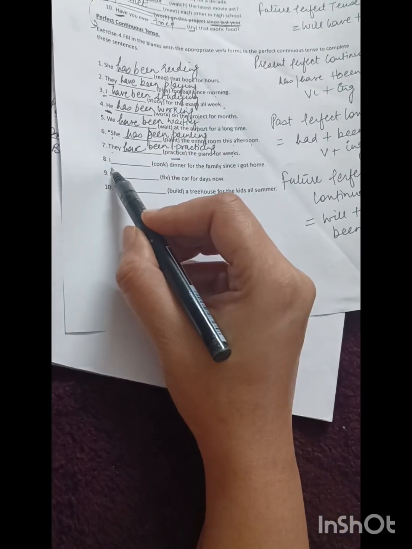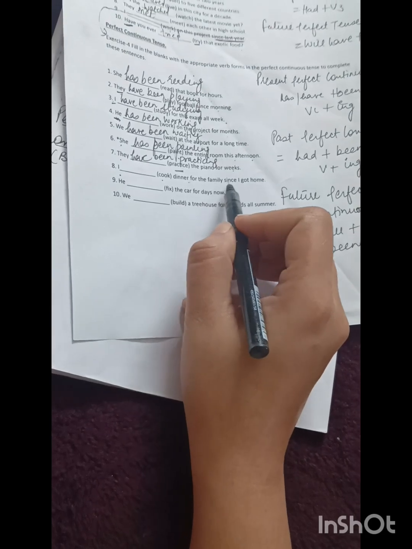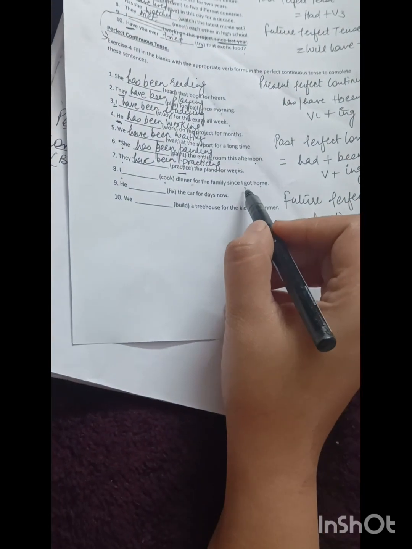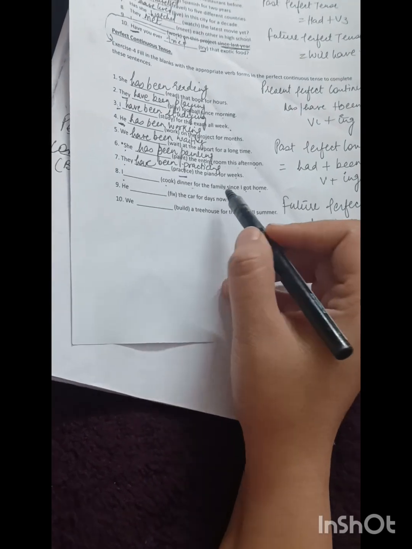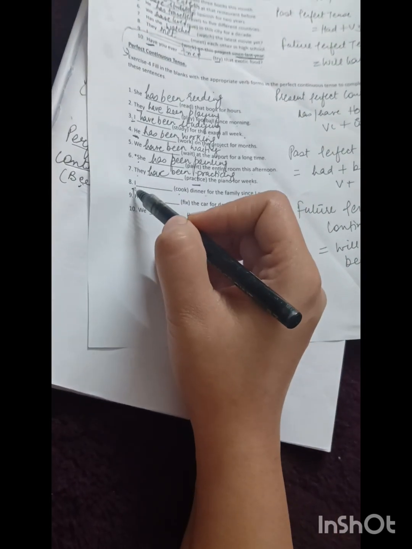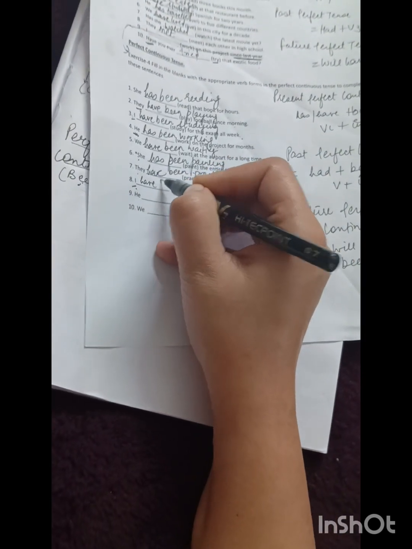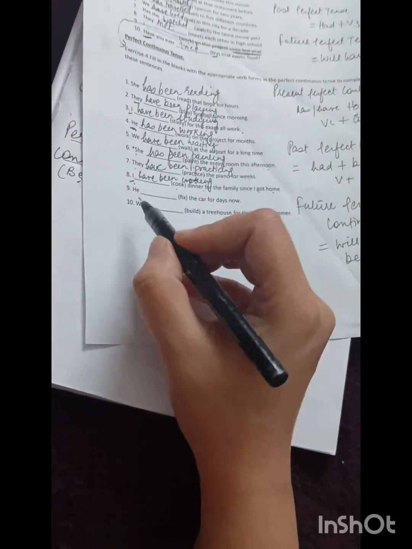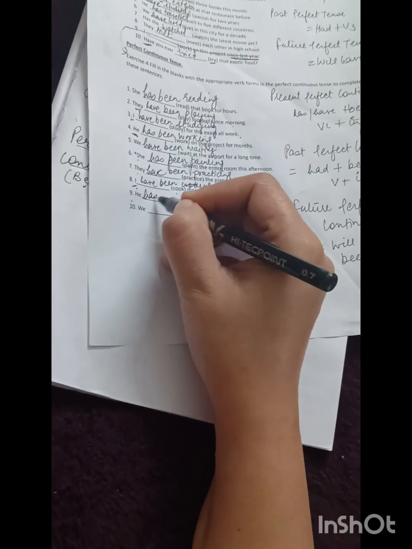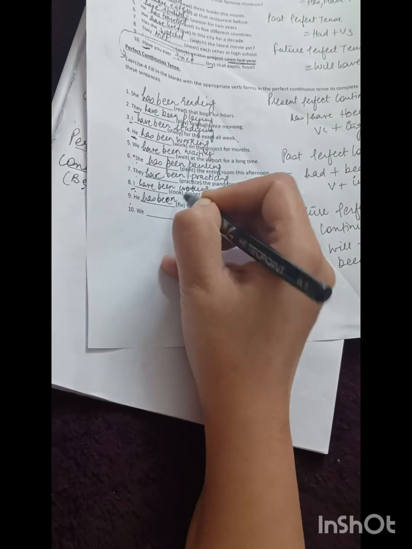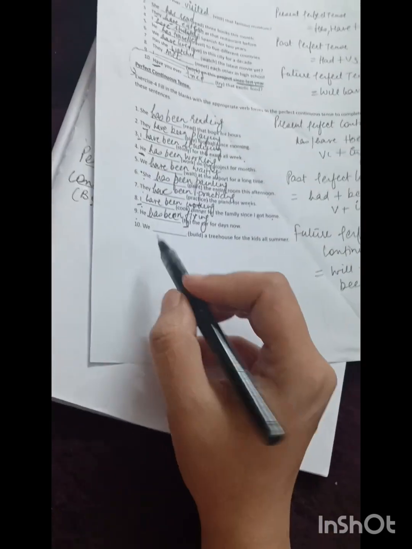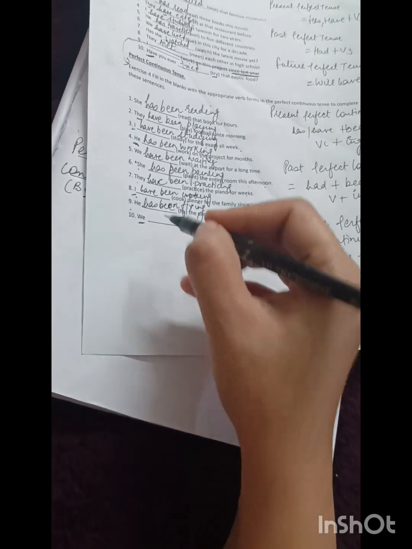I cook dinner for the family since I got home. So, from the time she has reached back home, she has been cooking the dinner. But with I, we have to use have. He has been. Similarly, for the fix, we have to change it into ing form. It should be fixing. Similarly, we have been.